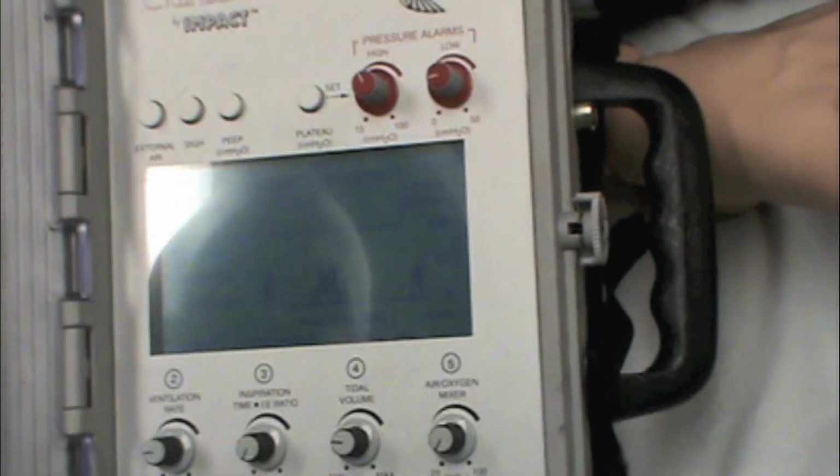What are we having alarms for? Let's see. Oh, I think some of this stuff is unhappy.